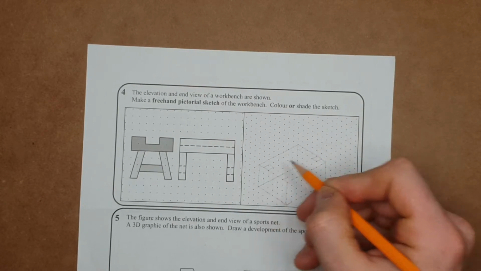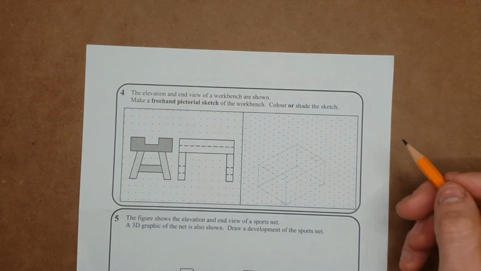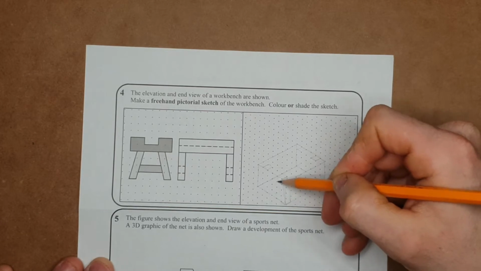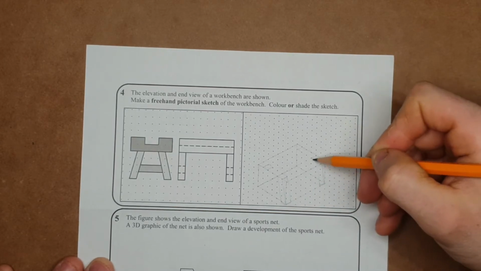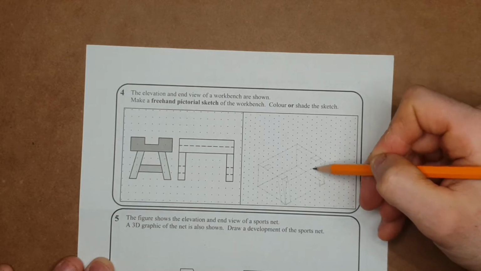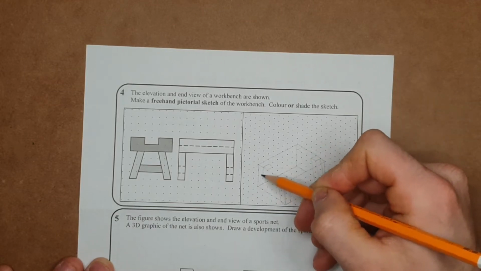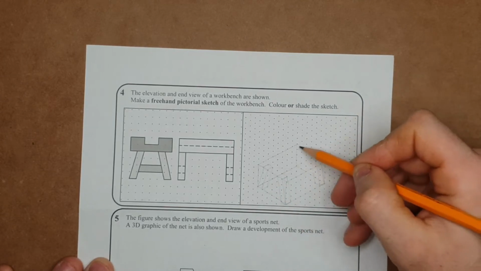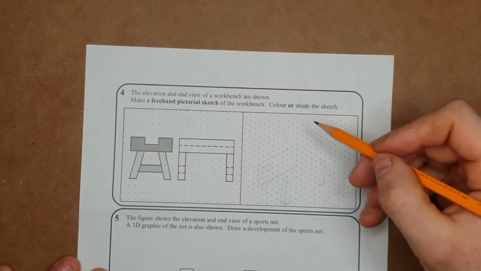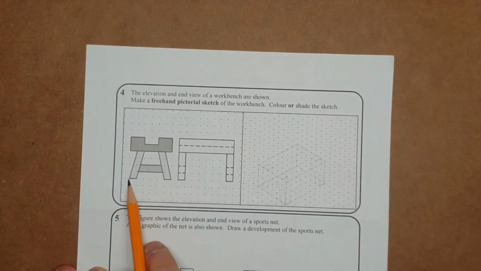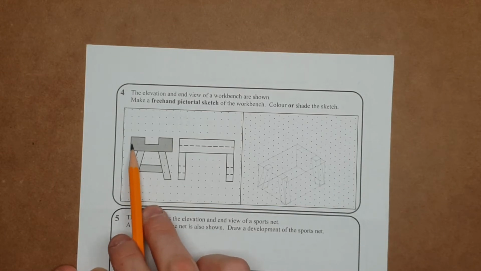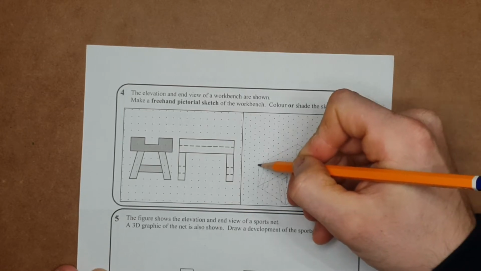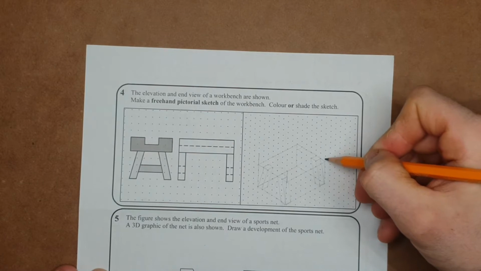And I'm keeping this light because a lot of this is going to be overshadowed by the top of the bench. I'm guessing that whole back leg there will be hidden by the top of the bench. From the original front corner, I can go 2 boxes thick. So from the original front corner here, it's up 2, the original back corner, up 2, and here at the right side.